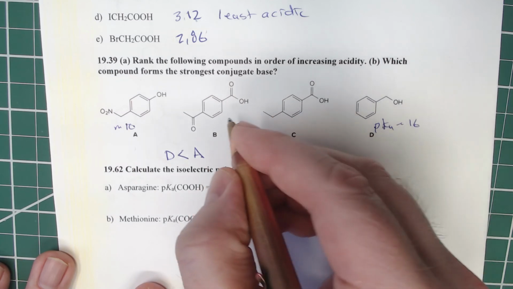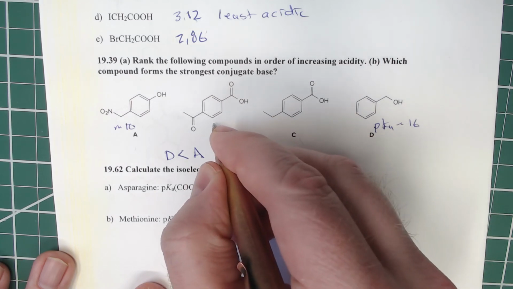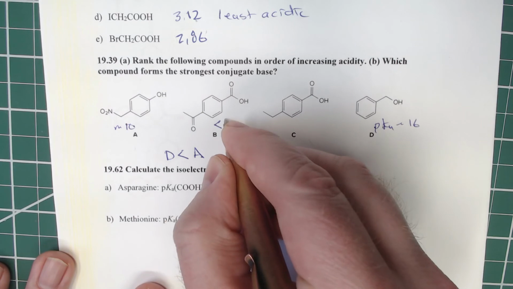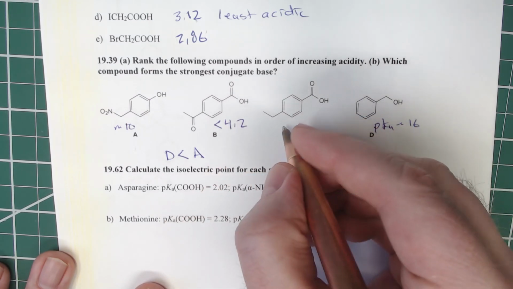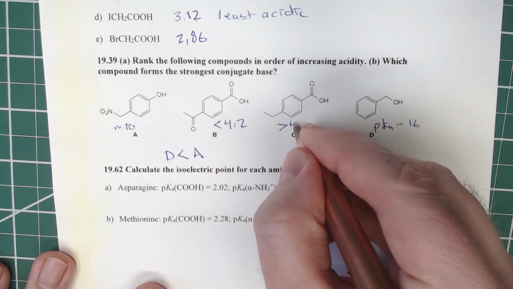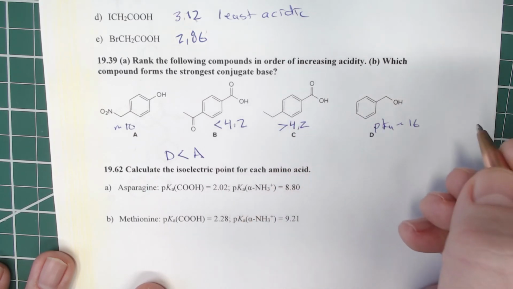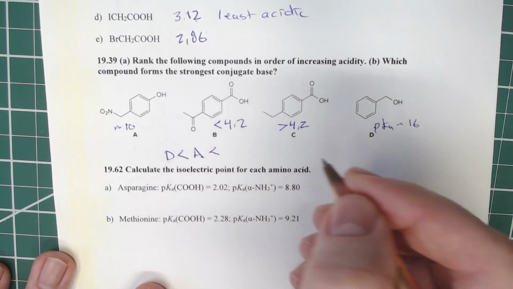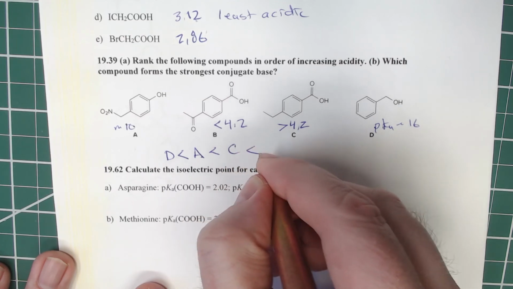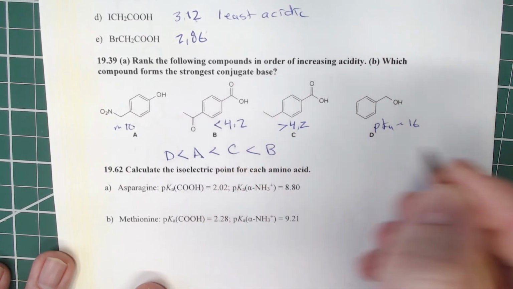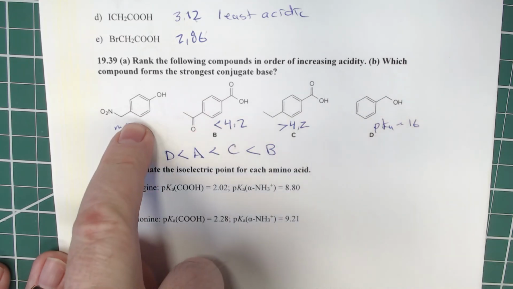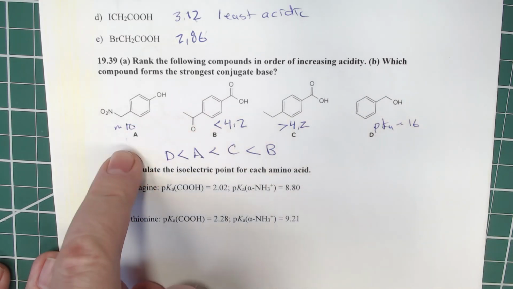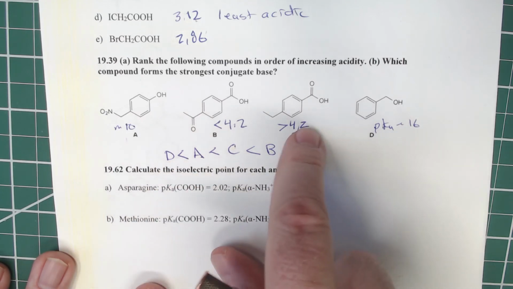Benzoic acid is about 4.2. So this one we would expect the pKa to be less than 4.2. And this one with an electron donating group, we would expect it to have a pKa greater than 4.2. So we'll say that C will be less acidic than B. All right, so absolutely less acidic. This one is a little bit more acidic. So D, then A, then C, then B.